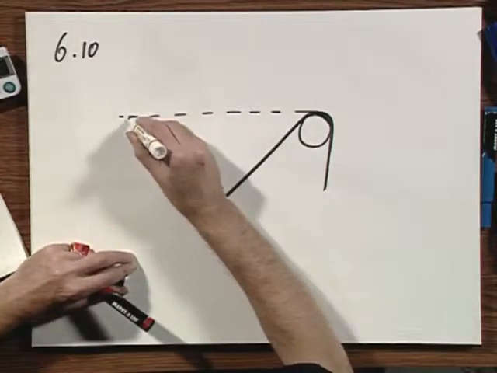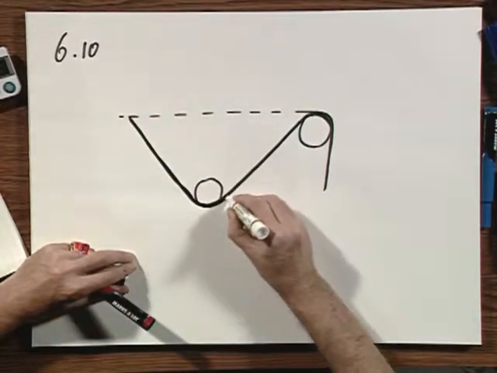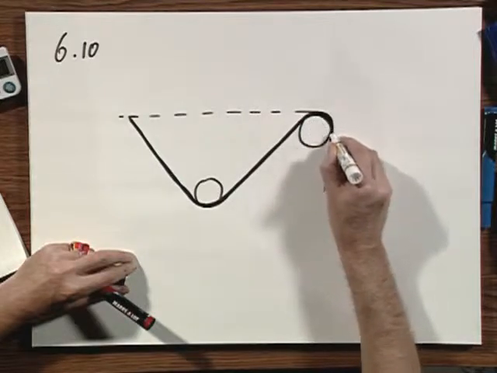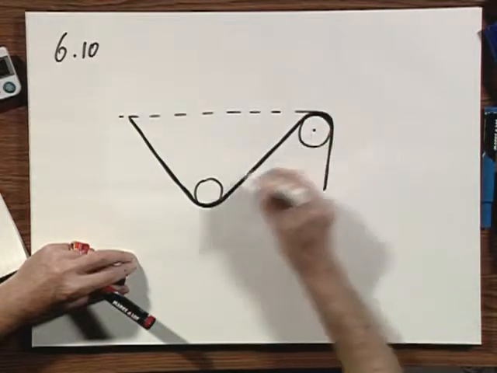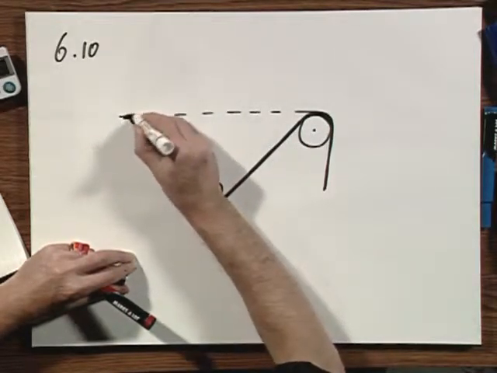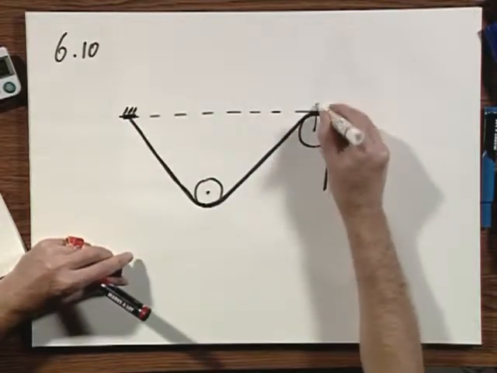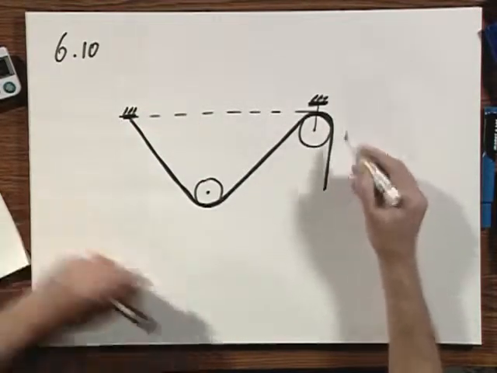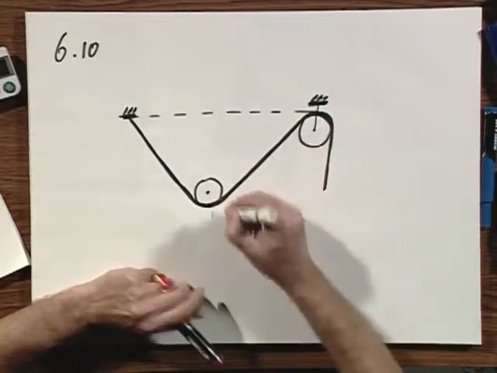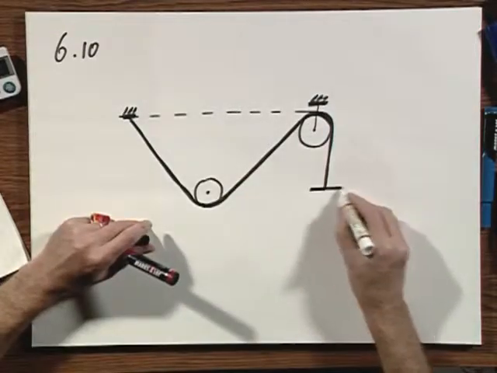and goes through there. So this is a string. The string is massless. The pulleys are massless. It's attached here. The pulley is hanging here. And there is also no friction anywhere here. So it's a little bit artificial.